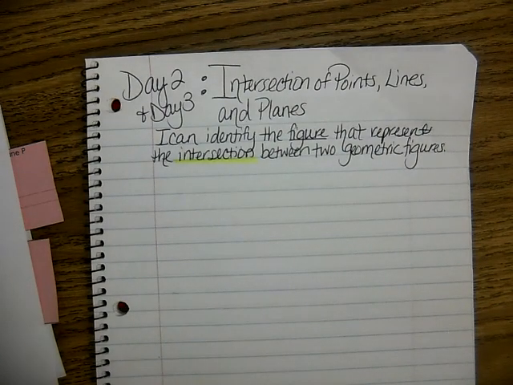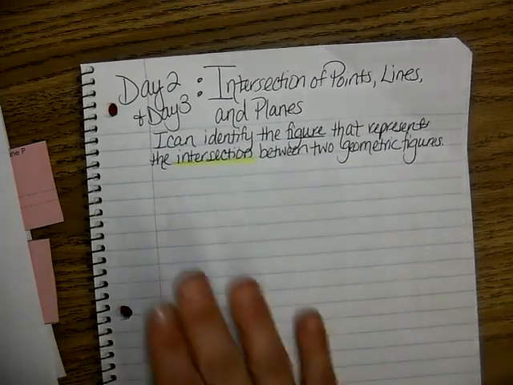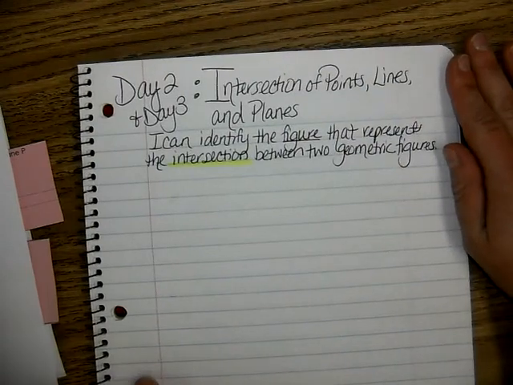Hi everyone, today we are going to continue our discussion on points, lines, and planes by discussing the intersection of points, lines, and planes. Before we get started, you will need your one subject notebook.